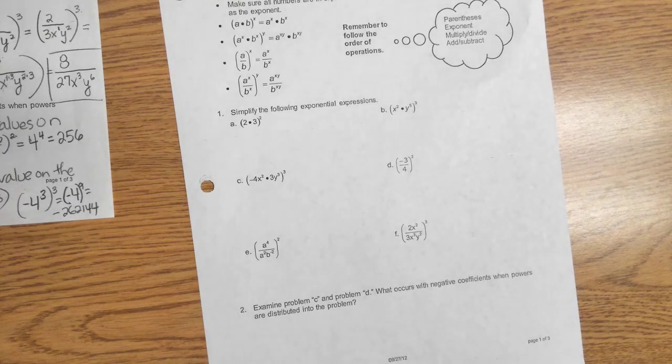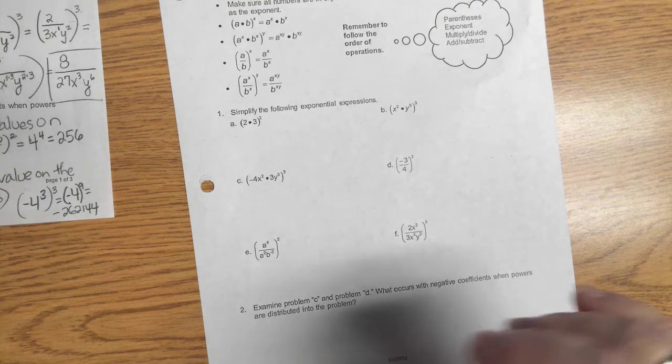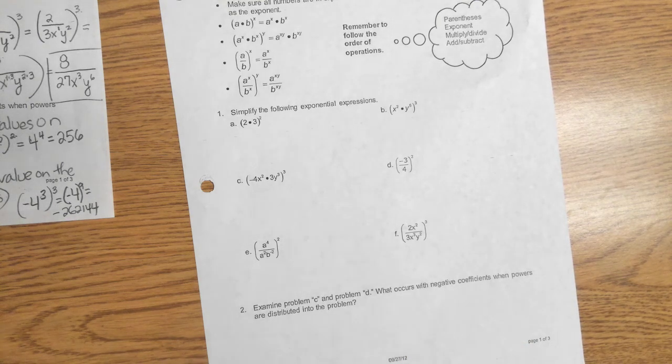Extending the laws of exponents. Make sure that all numbers are in exponential form. If they do not have an exponent, put a 1 as the exponent. Remember to follow the order of operations.